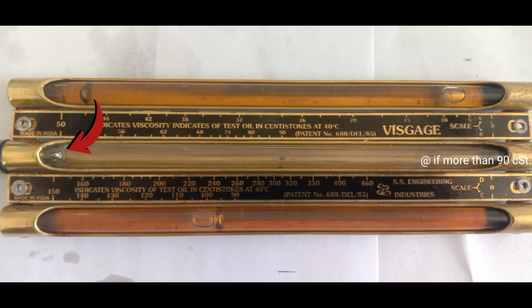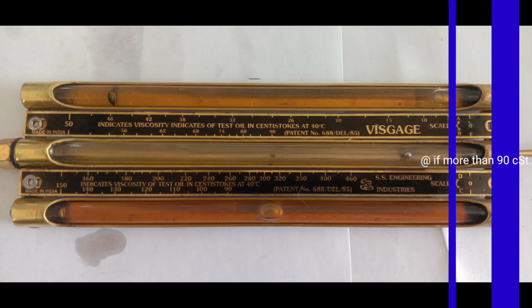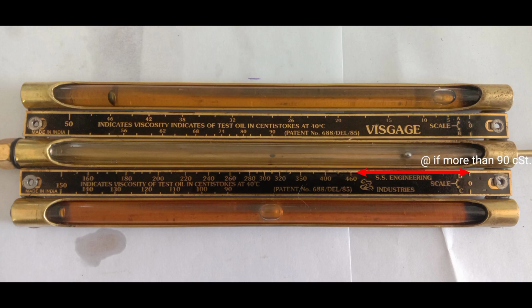If the sphere in tube B is leading, then the viscosity is read by the position of the sphere in tube C on scale C. Or if the sphere in tube C is leading, then the viscosity is read by the position of the sphere in tube B on scale D. If the sphere stops between 0 to 460, it means the sample viscosity is more than 460.